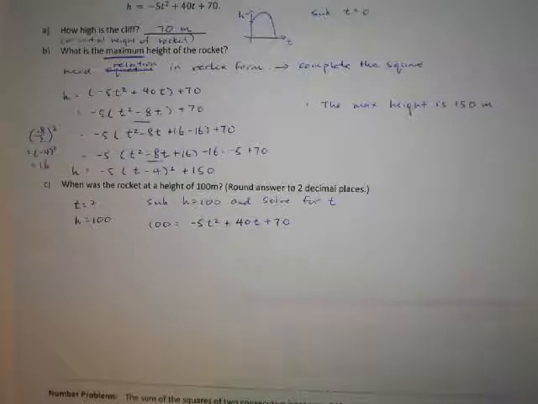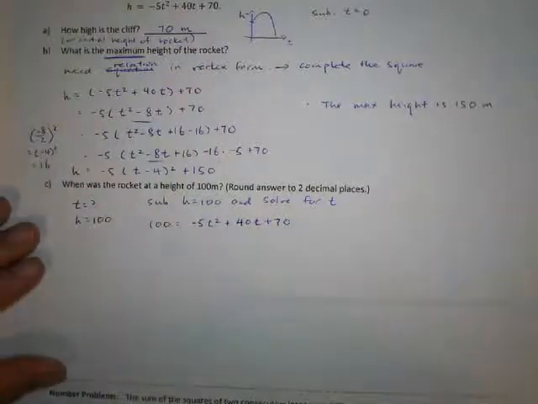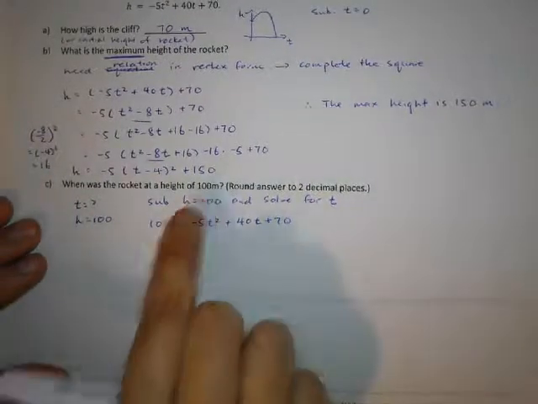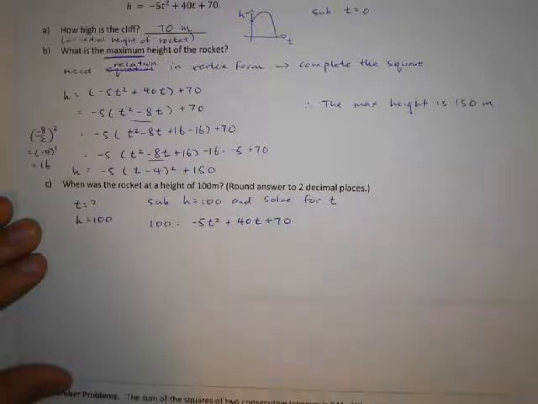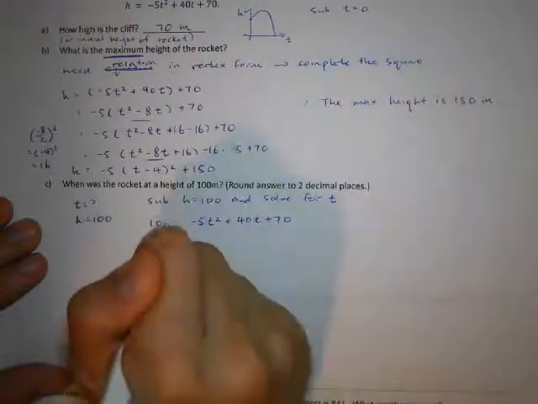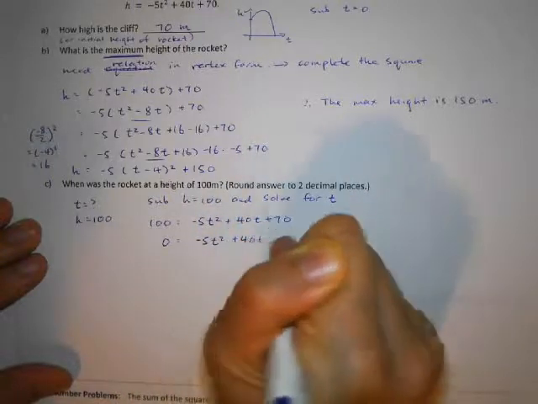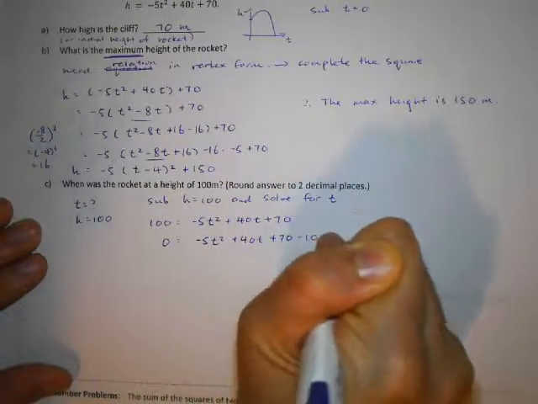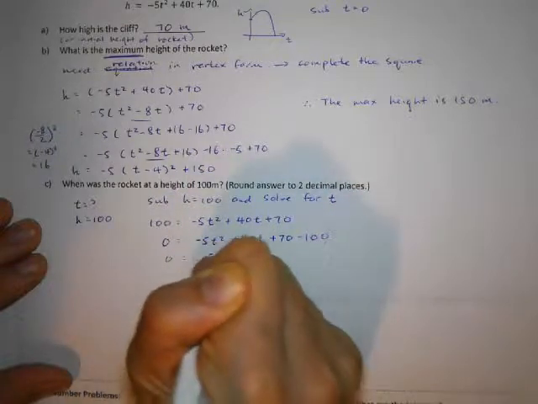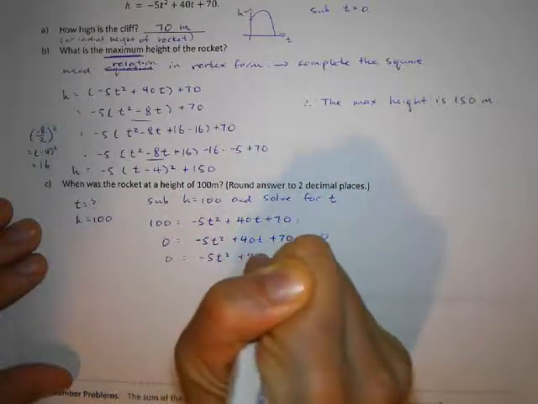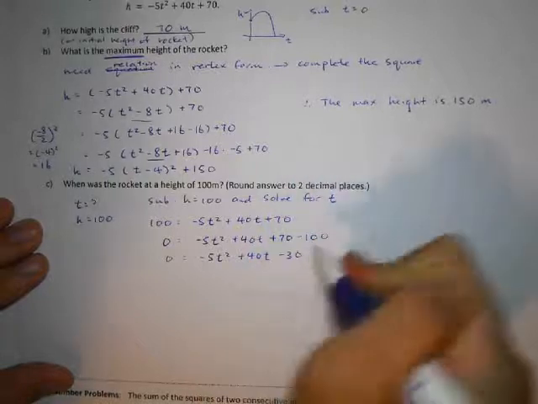So I only have one variable left, which is t, so we can solve for it. Now we learned 3 different methods of solving: factoring, completing the square, and the quadratic formula. Before we even begin to solve, we have to make sure that it's set to 0. So I'm just going to move the 100 over, and I'll end up with this equation here.